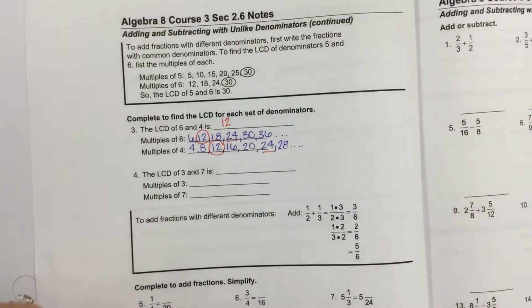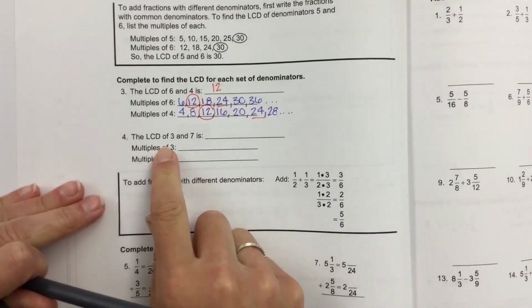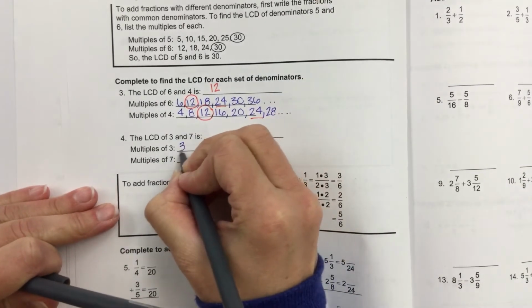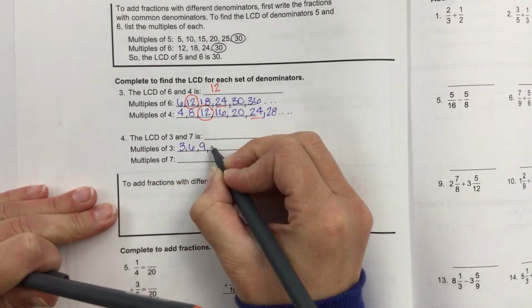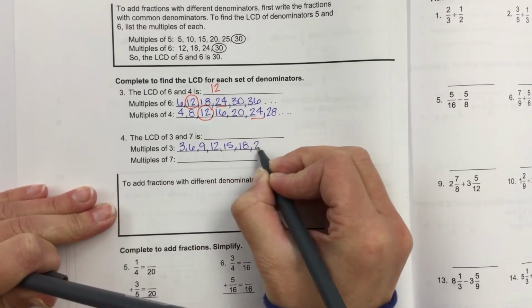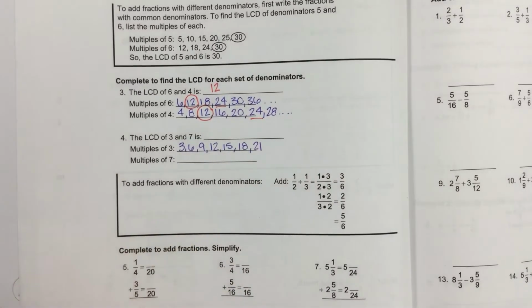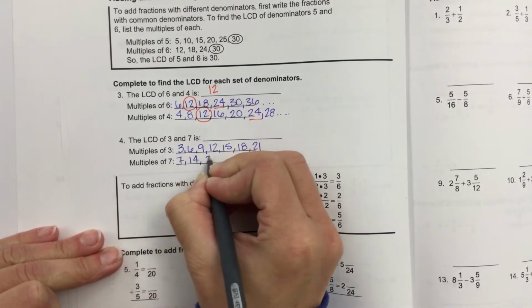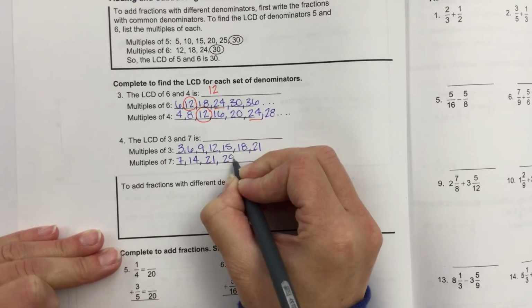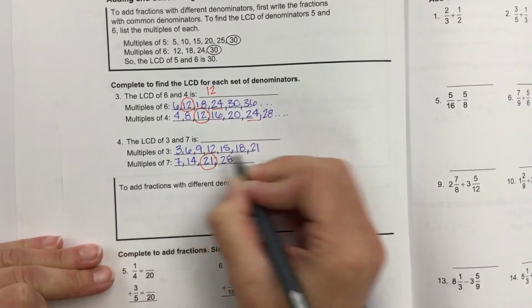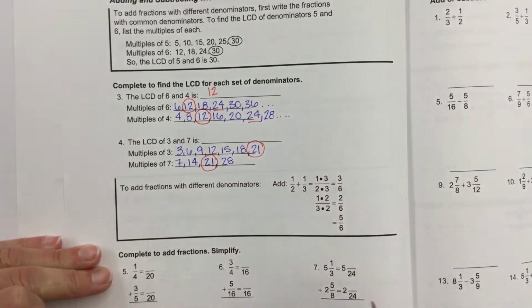Okay, so the next one, the least common denominator of 3 and 7. So let's list our 3s: 3, 6, 9, 12, 15, 18, 21. Let's do our 7s: 7, 14, 21, 28. You guys should be able to see that the smallest denominator is 21.